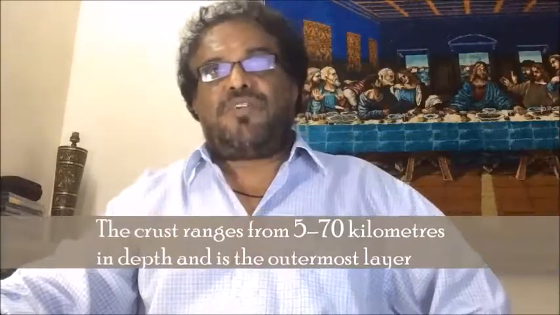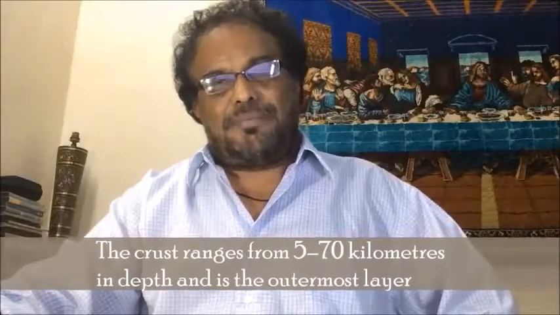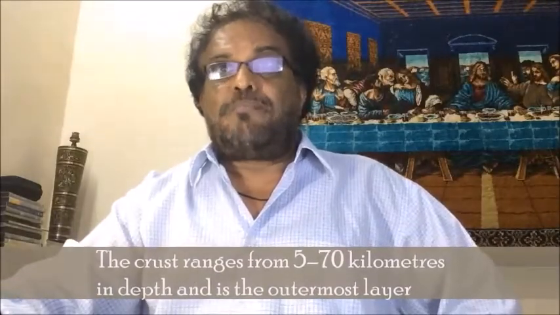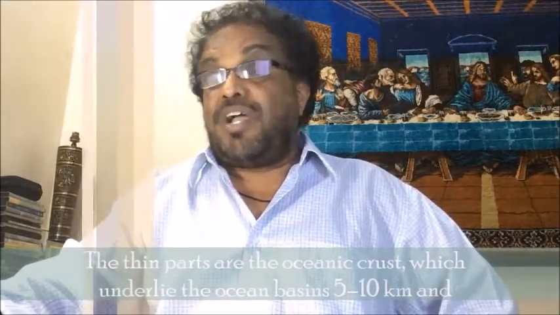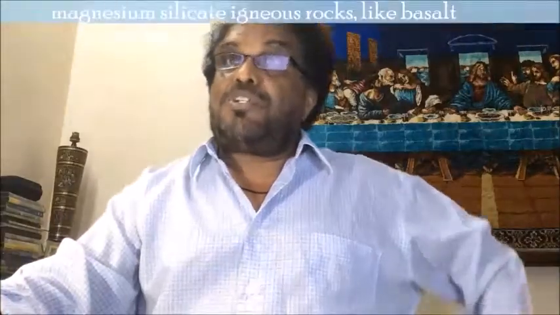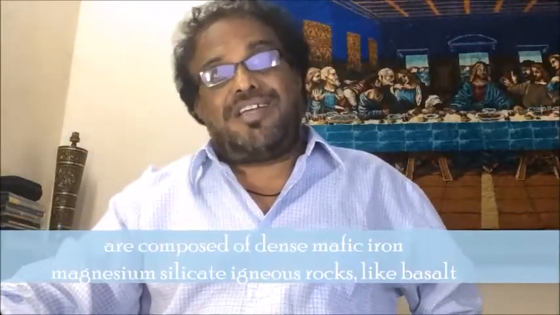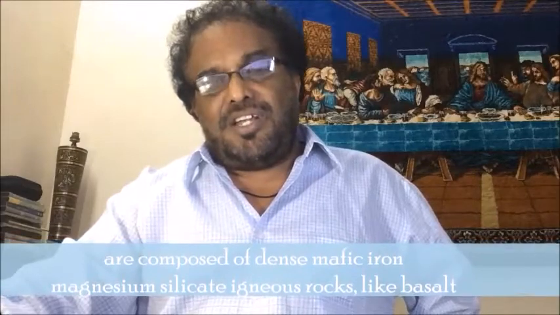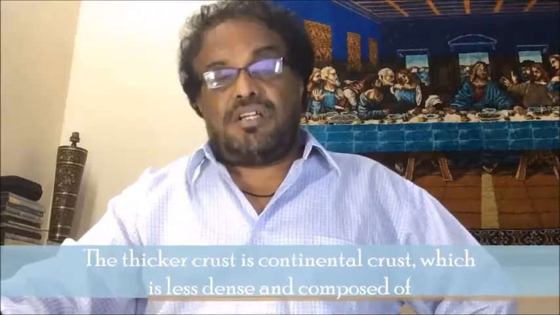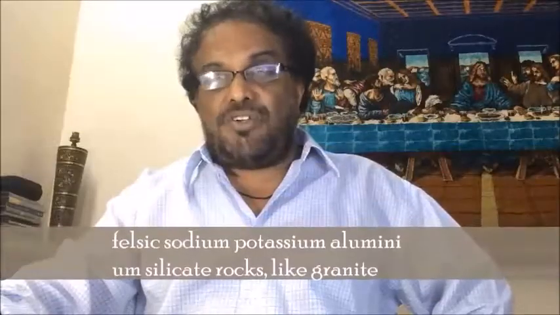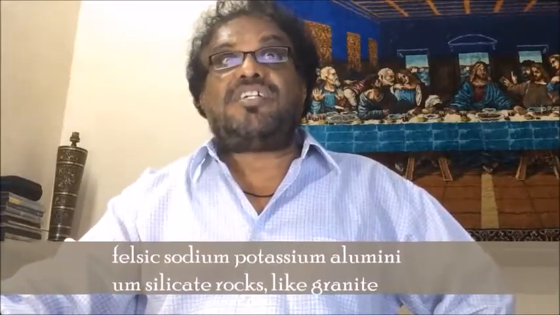The crust ranges from 5 to 70 kilometers in depth, and in the outermost layer, the thin parts are the oceanic crust, which underlie the ocean basins, 5 to 10 kilometers, and are composed of dense mafic iron-magnesium silicate igneous rocks like basalt. The thicker crust is continental crust, which is less dense and composed of felsic sodium, potassium, aluminum silicate rocks like granite.